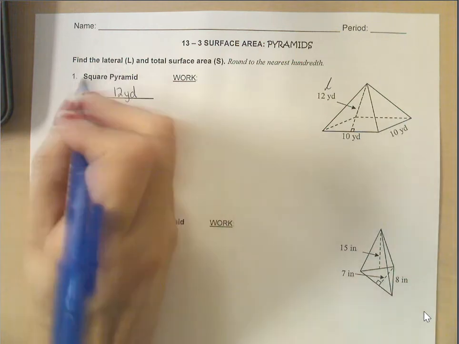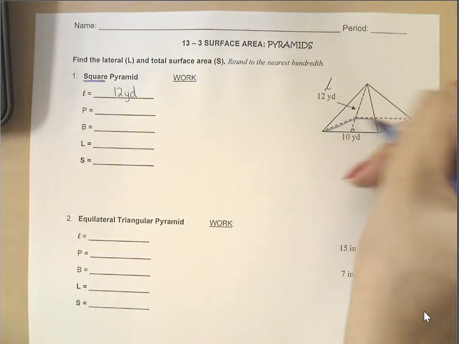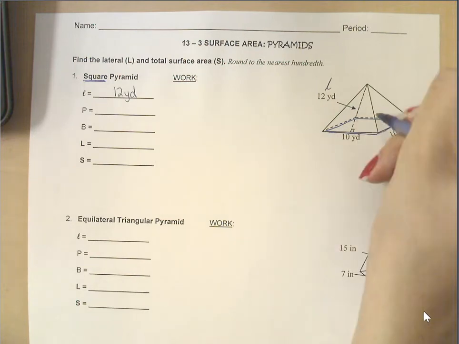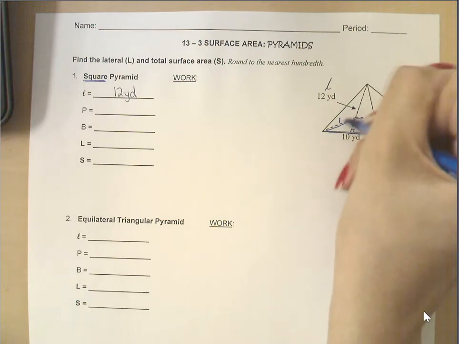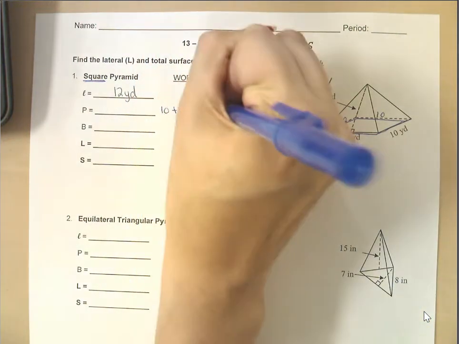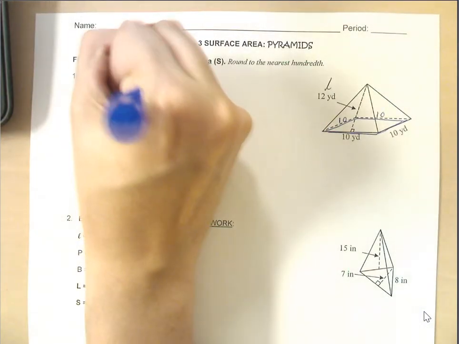Since my base is a square, I am going to have to add the 4 sides of the square. Since it's a square, that means all the sides are equal, so they're all 10. So for my perimeter, 10 plus 10 plus 10 plus 10, that gives me 40.